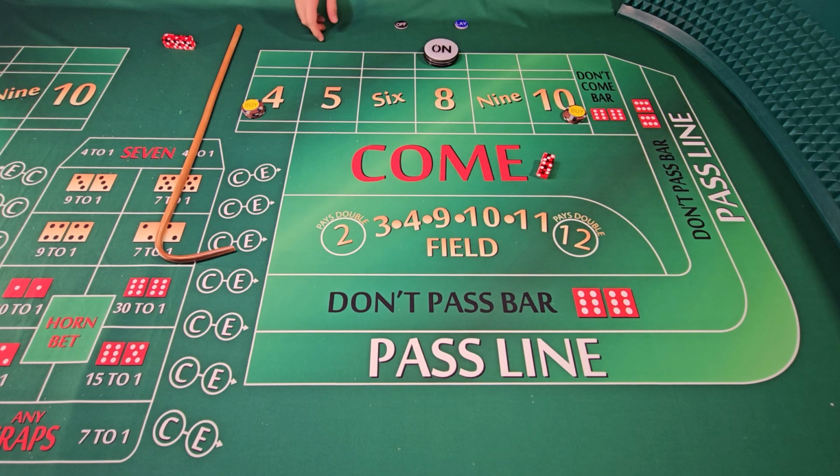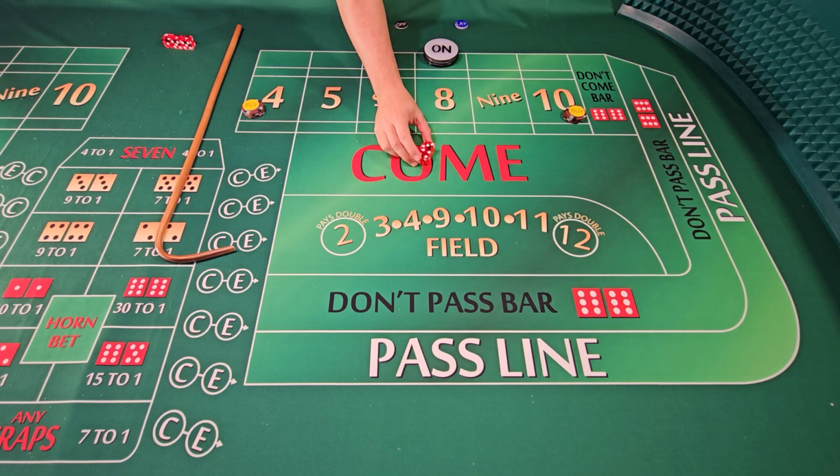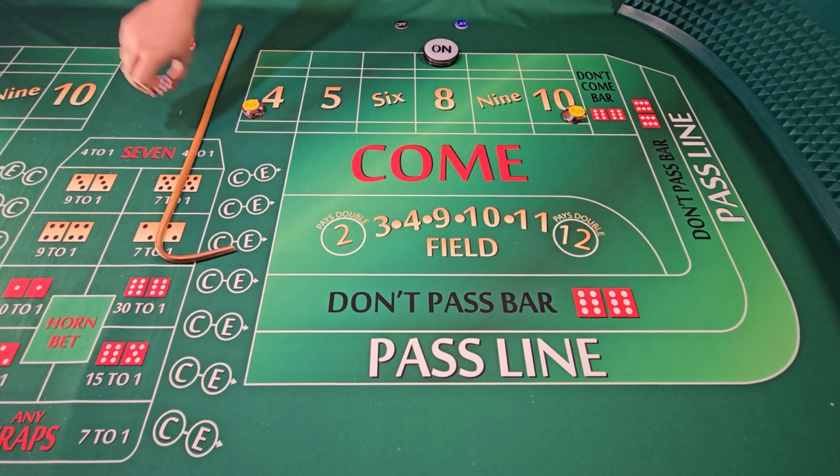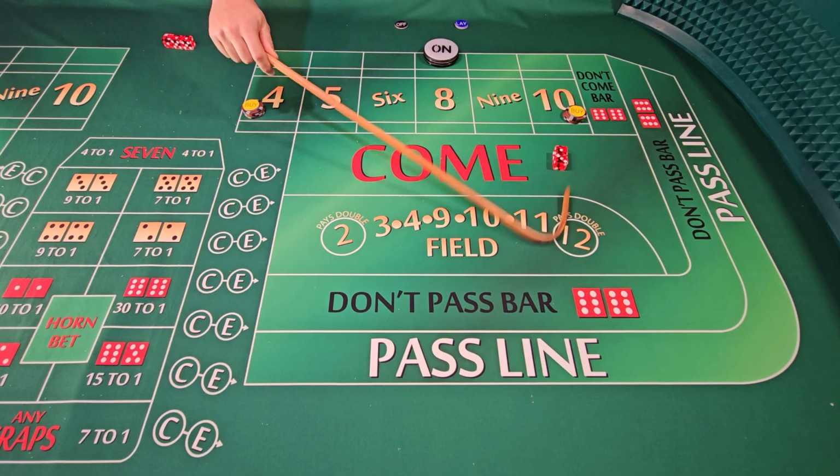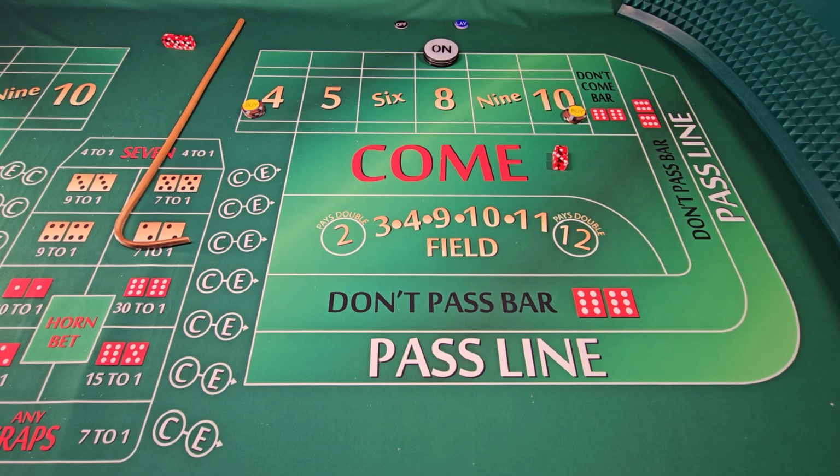And then as you roll, say in this case, a 4 is rolled, 3 and 1. Again, we already paid our commission of $1. This will pay 2 to 1. So that'll be one stack of 20 and another stack of 20.